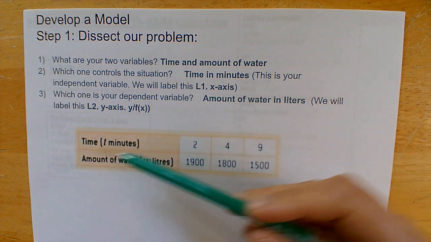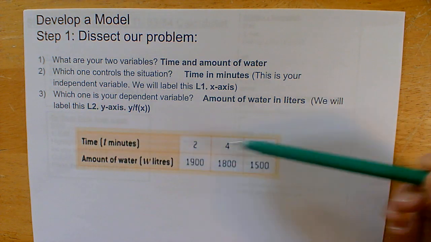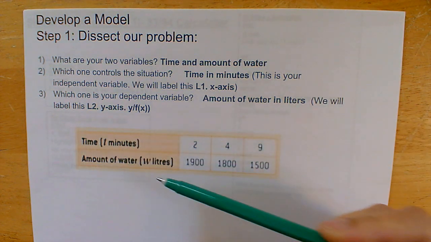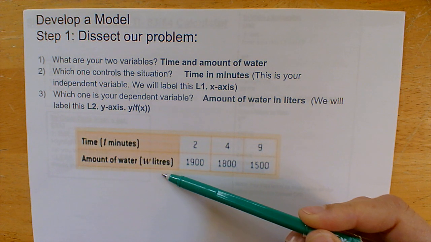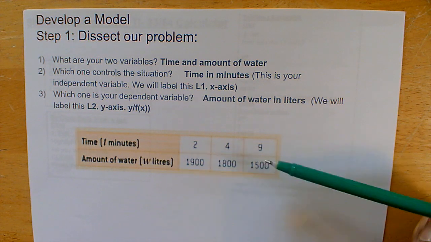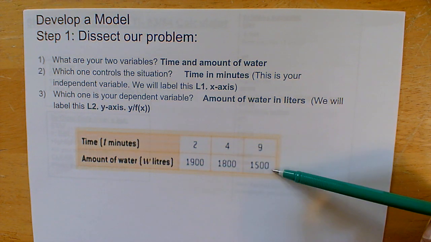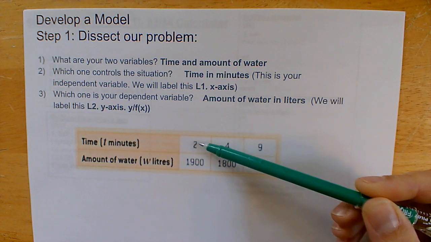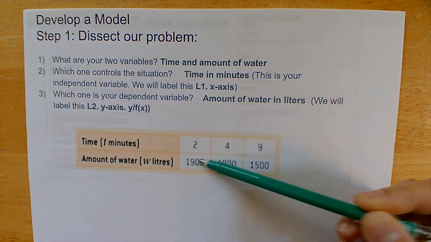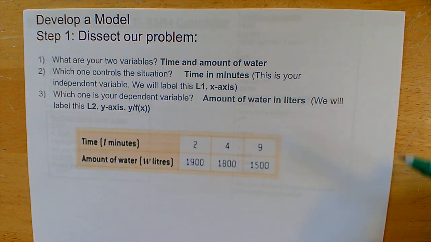We have the time, t in minutes, and we have 2, 4, 9. We have the amount of water, W in liters, 1,900, 1,800, 1,500. So as we see, time is increasing and the amount of water is decreasing. That definitely is a real world problem. I have well water, and when we are in drought conditions, I am sure the amount of water in my well goes down over time.